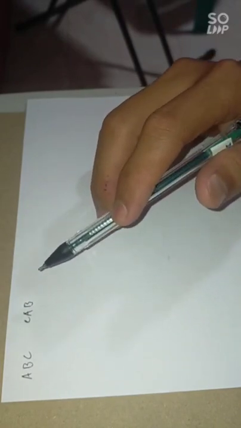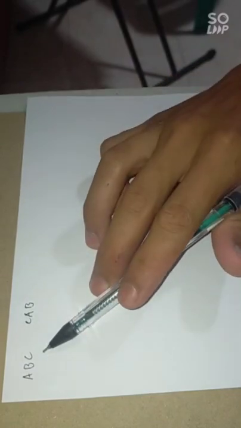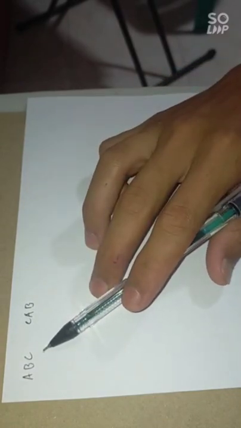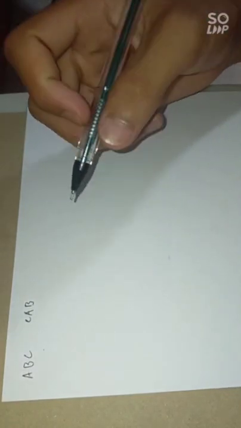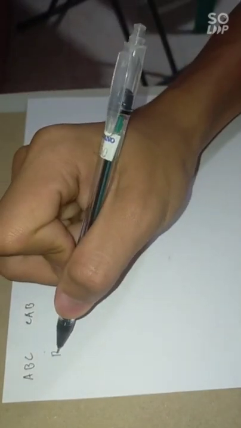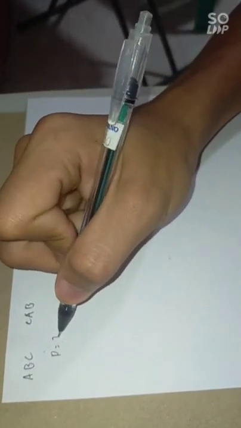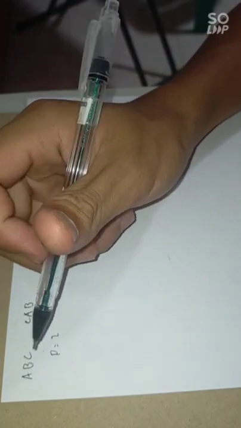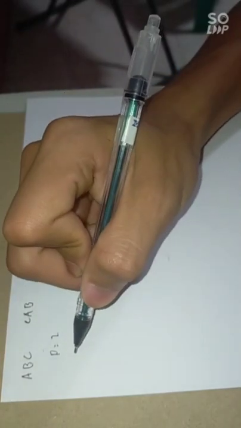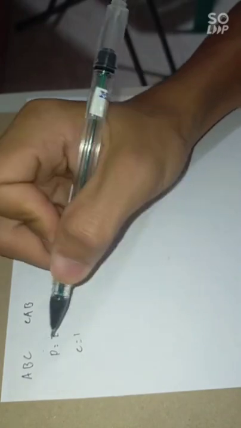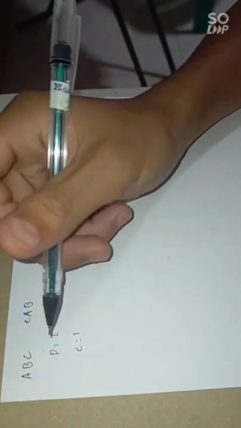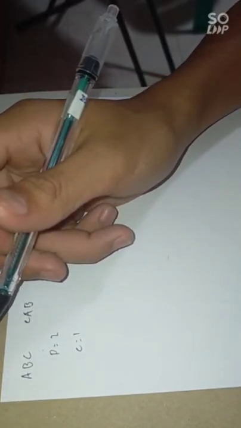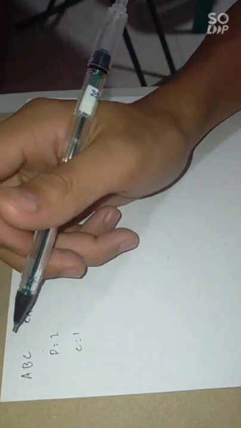So these are two different permutations. The number of permutations is 2. However, the number of combinations is 1.